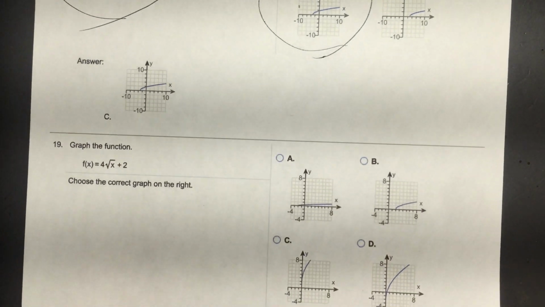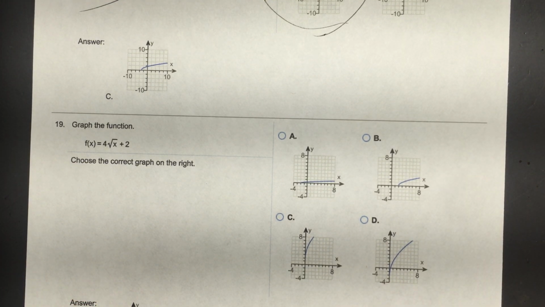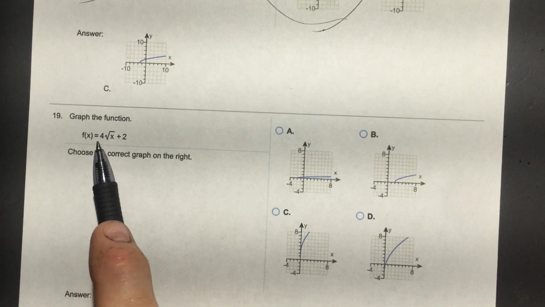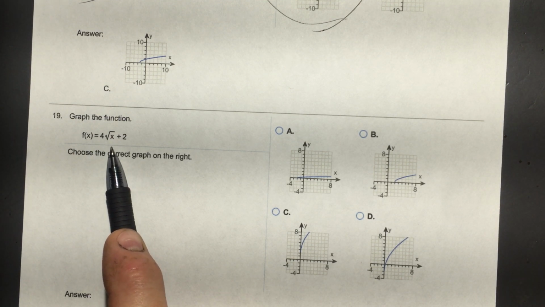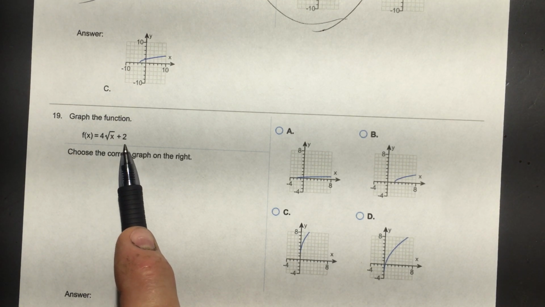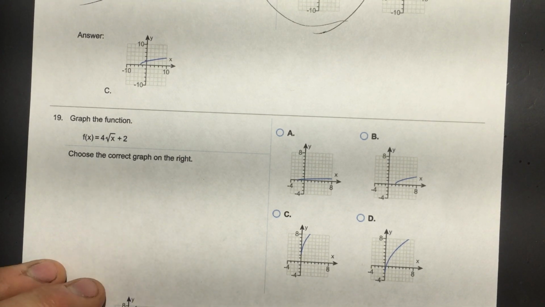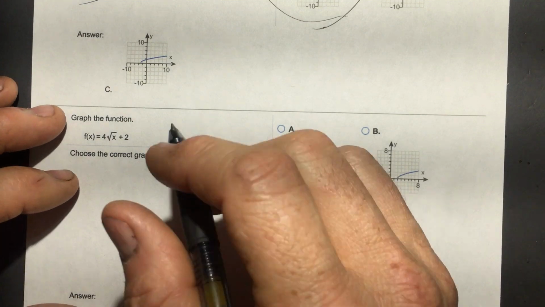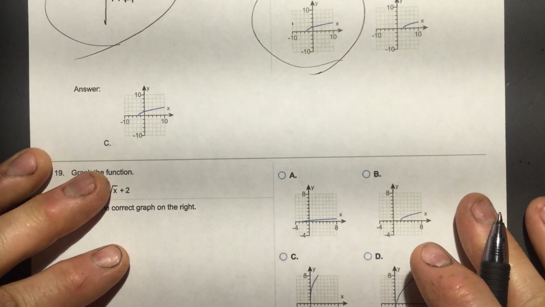Okay, and then the last problem here. Okay, we've got the stretch here with this 4. We've got our radical here of x, and then we have this +2, which looks like a vertical shift. Okay. All right. So can you see this up here?